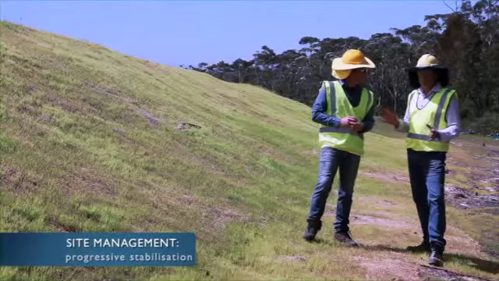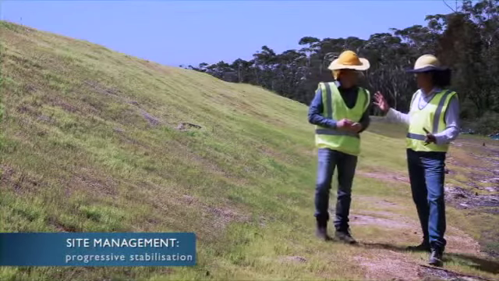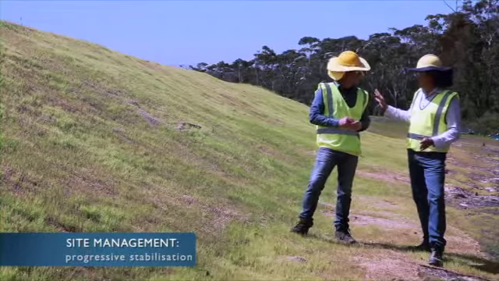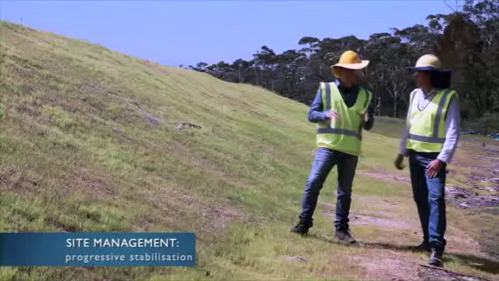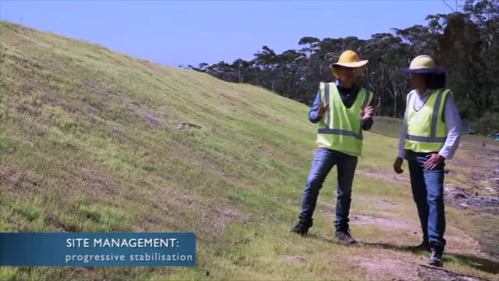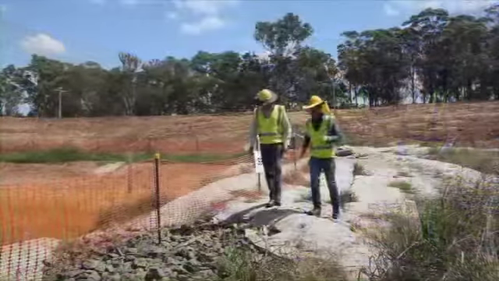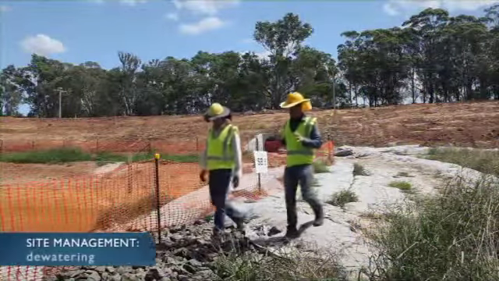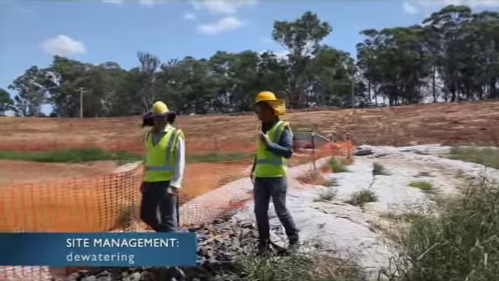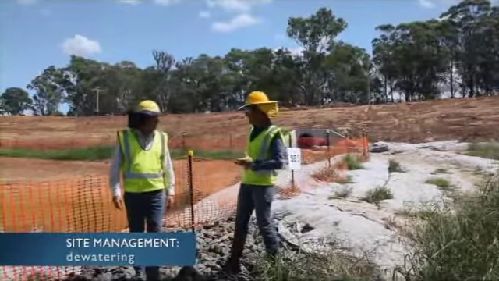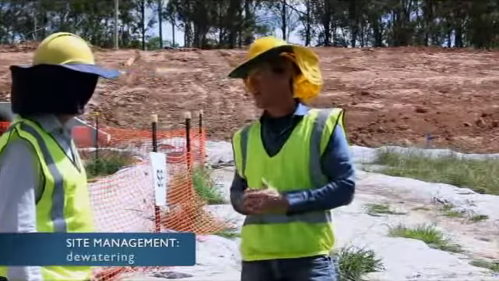So what we're doing effectively is isolating areas of the site that are completed, so we can apply surface covers like vegetation and mulch, minimising erosion and controlling that sediment. Now, Chris, a little bird told me that dewatering is one of the biggest environmental risks that the RMS faces. Why is it such a big risk and how do we get around it?